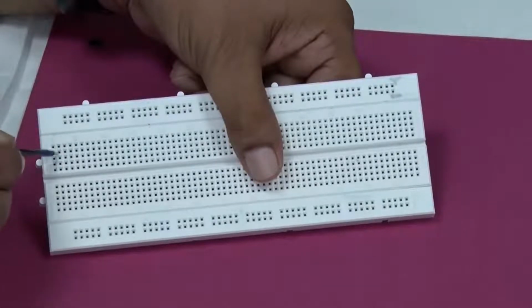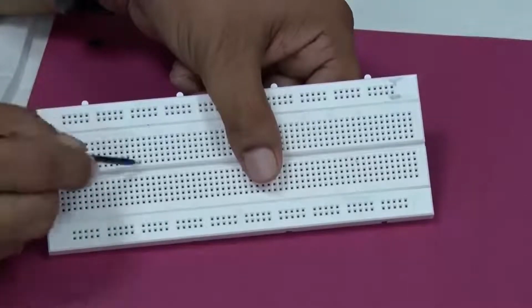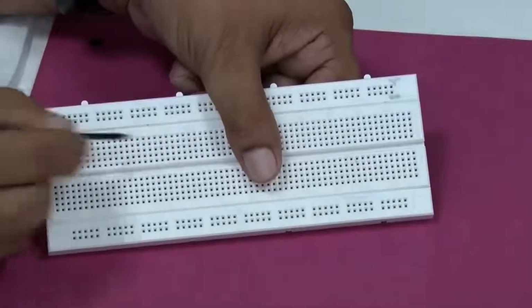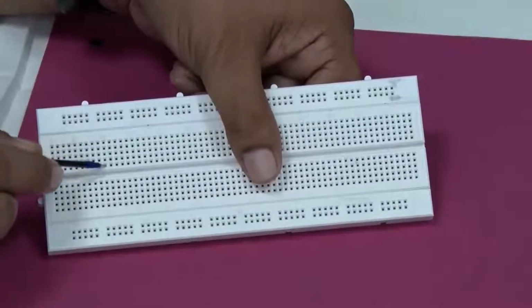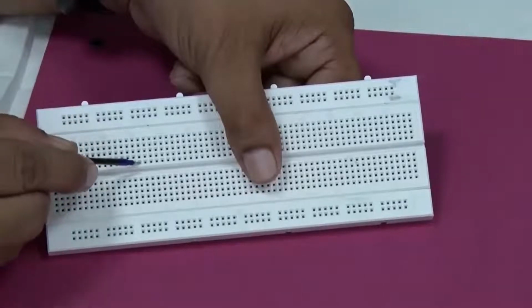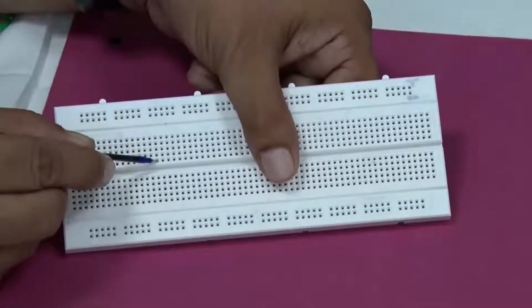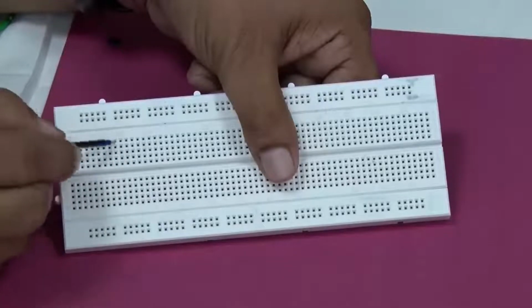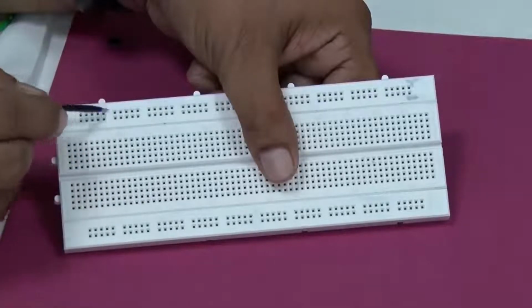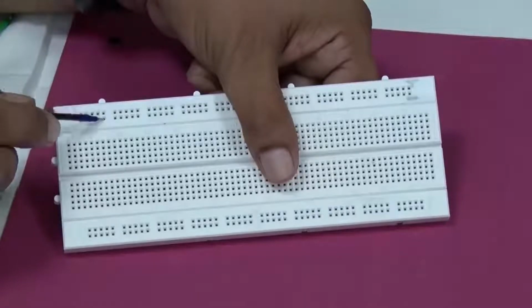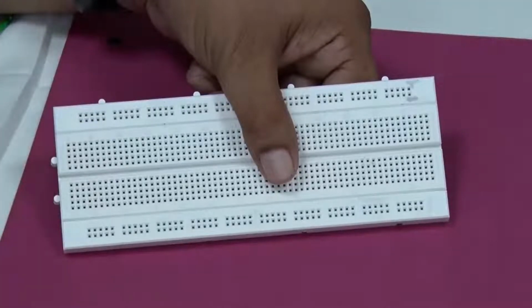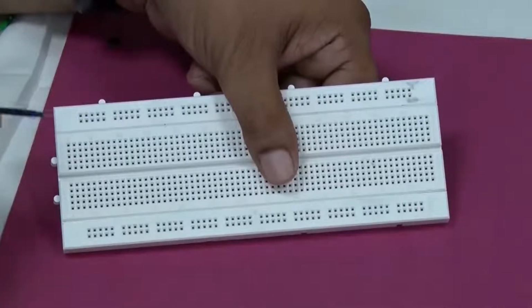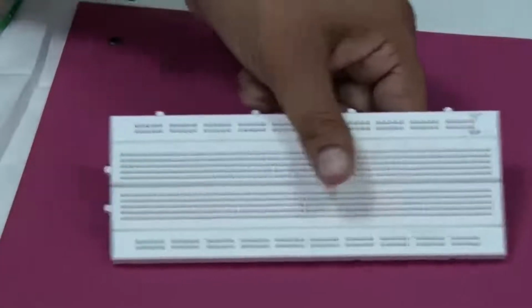Similarly for each of these lines, which are along the width of this rectangle, these 5 are internally connected, these 5 are internally connected, these 5 are internally connected, but one line and any other line, they are not internally connected. Similarly here, this one line and this other line, they are not internally connected with each other. So keep this in mind when we perform the circuit.